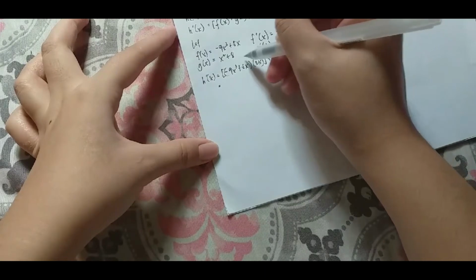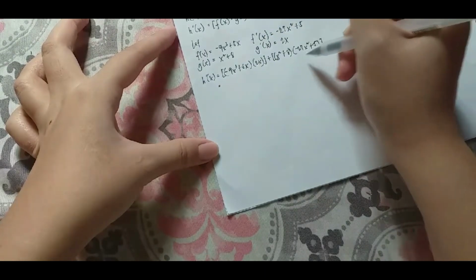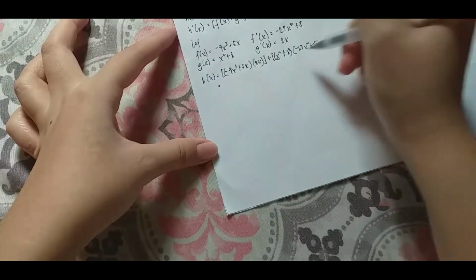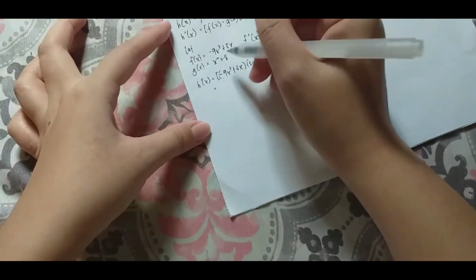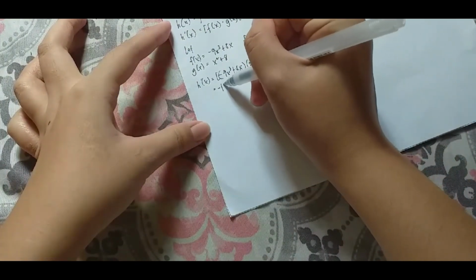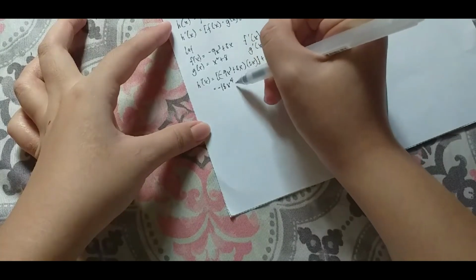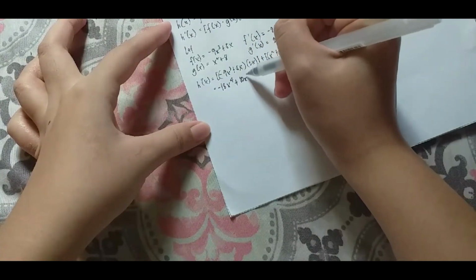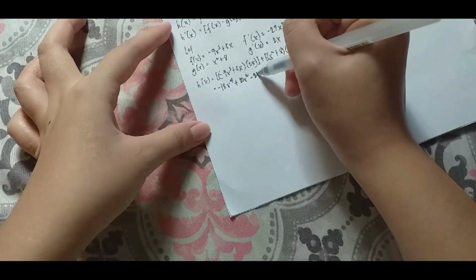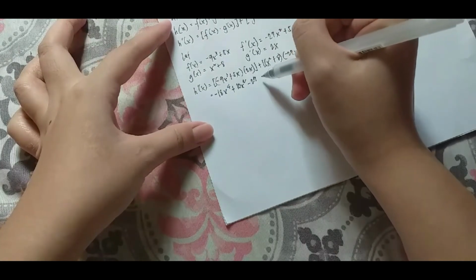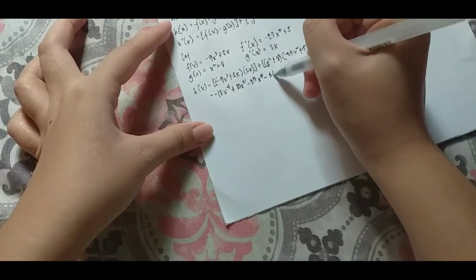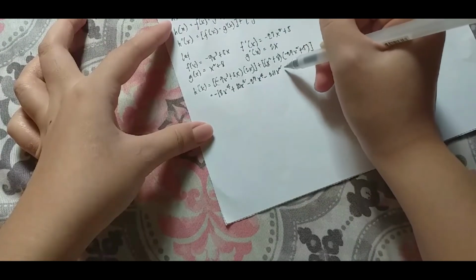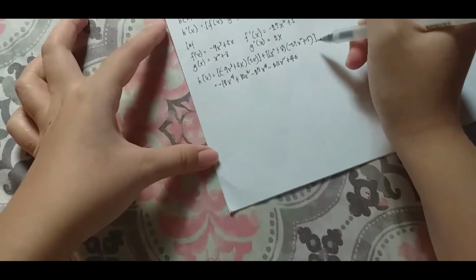Now for this one, just distribute. This one can be the FOIL method, since it's the same as a binomial. Then we get the answers: negative 18x to the fourth plus 10x squared minus 27x to the fourth power minus 211x squared plus 40.